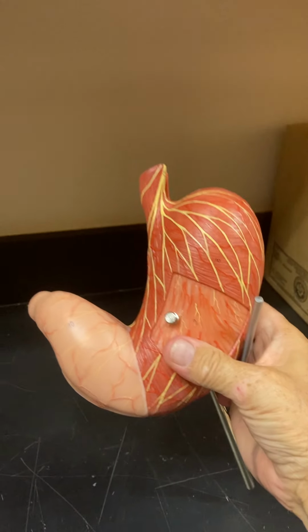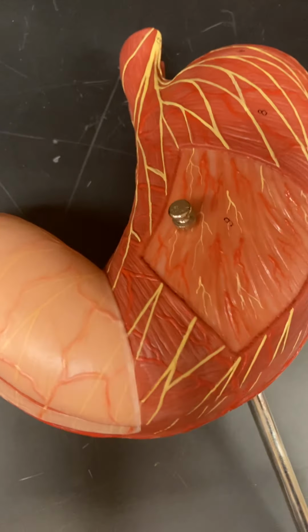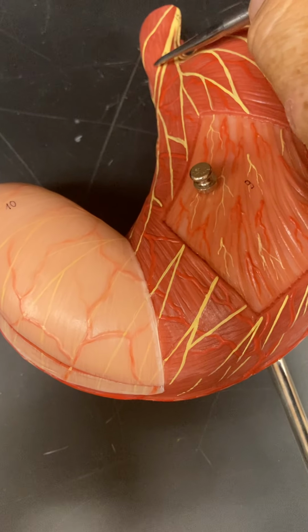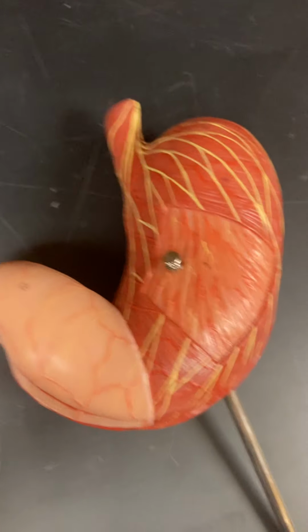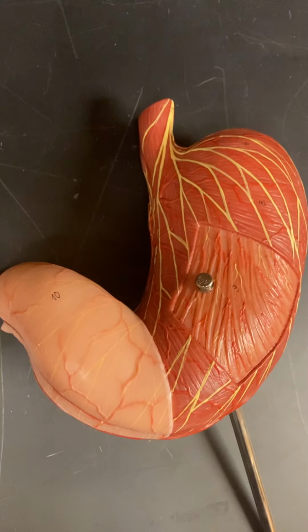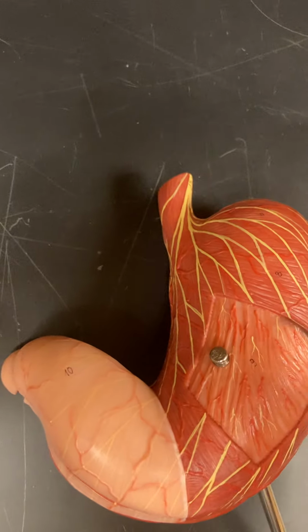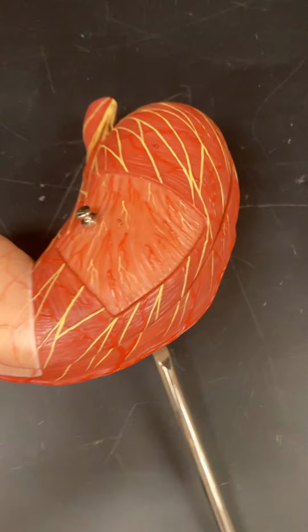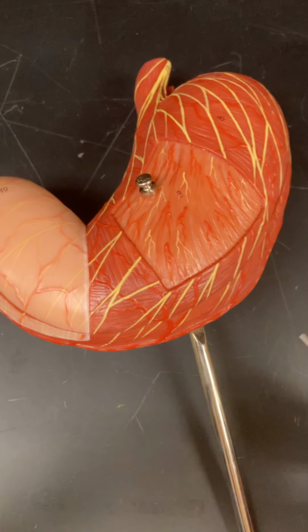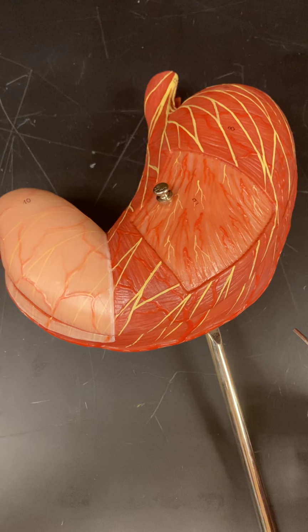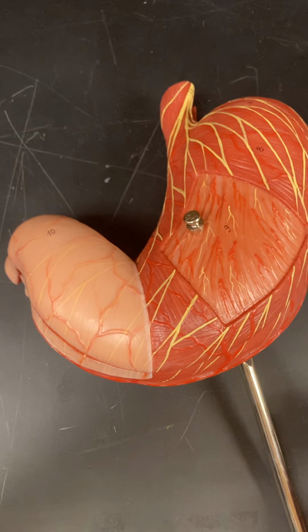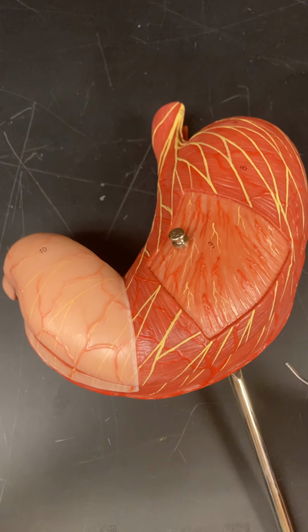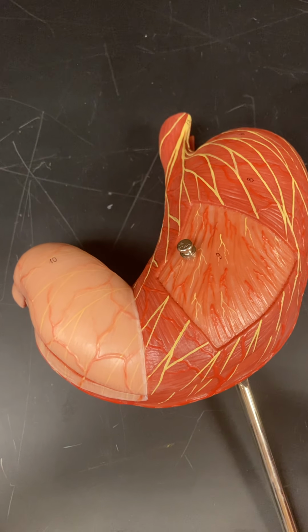Now we have the stomach. Remember, it's J-shaped. And from here, we can see the esophagus coming here. We have a lot of muscle layers here. Matter of fact, we have 3 muscle layers. Most of the intestine has 2, circular, longitudinal. The stomach has 3 because we're really squeezing the food here and mixing it up.